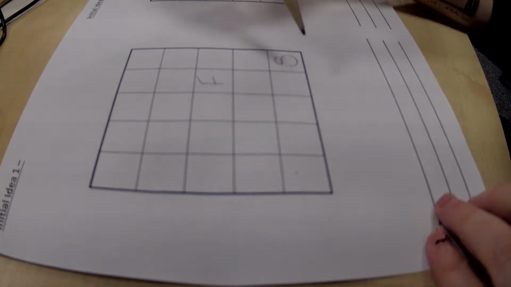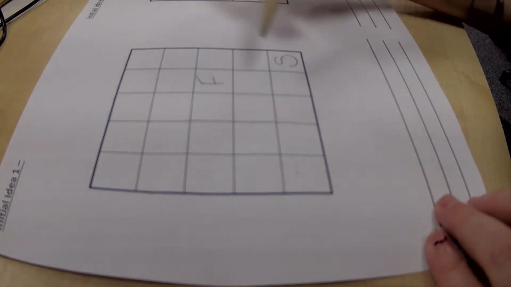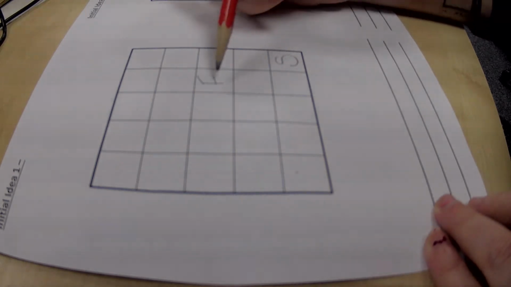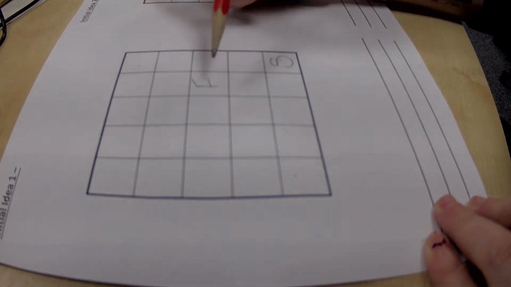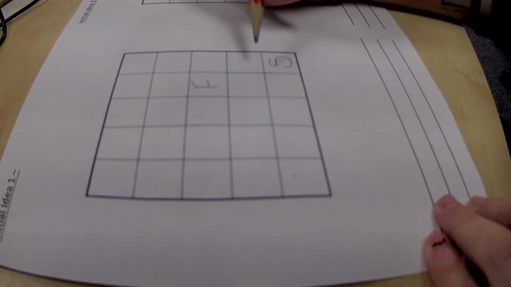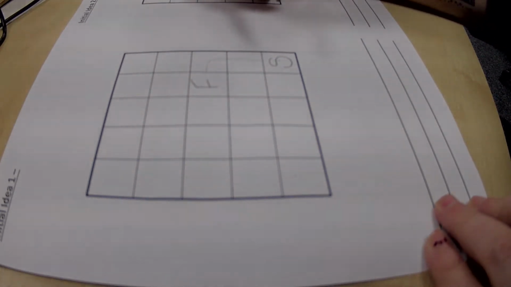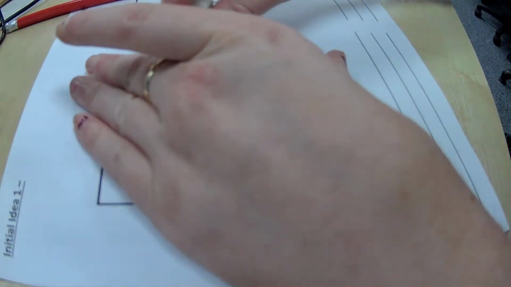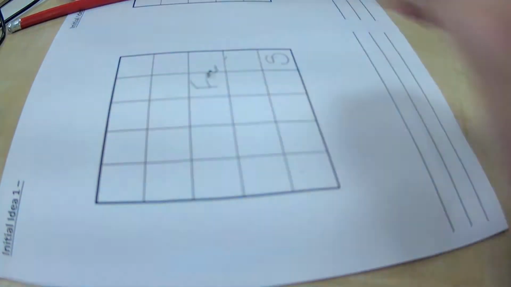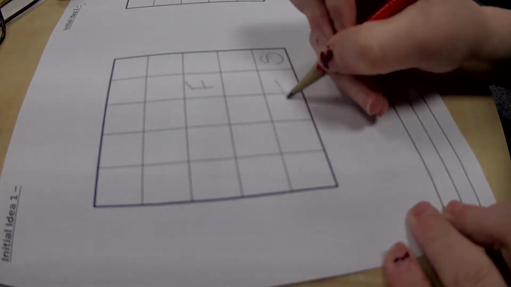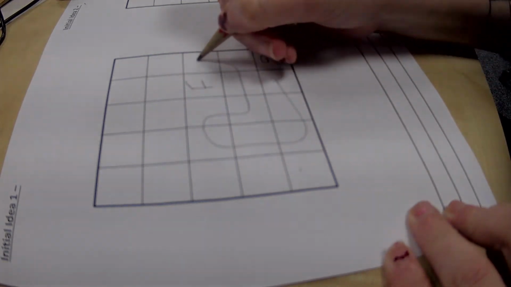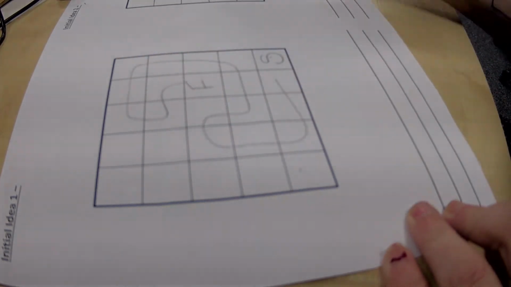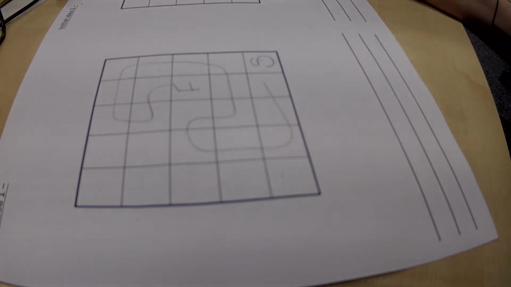Okay. Once you've done that, you now need to make a route going from the start square to the finish square. You don't have to use the whole maze, but you have to use at least some of it. Maybe going from here to here, that's not very exciting, is it? So we will need to do something longer than that. So, for example, I think I'm going to go like so, and that will be my maze.